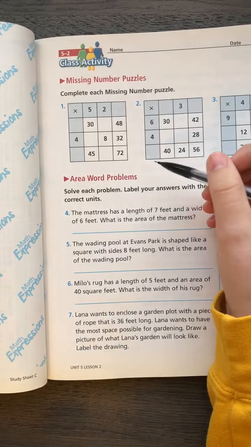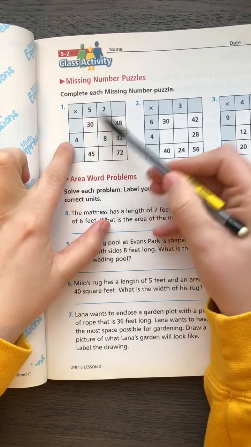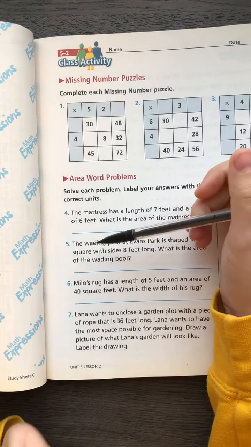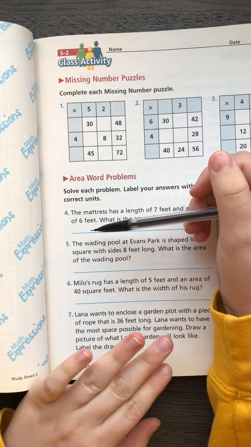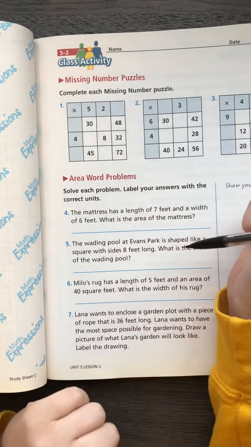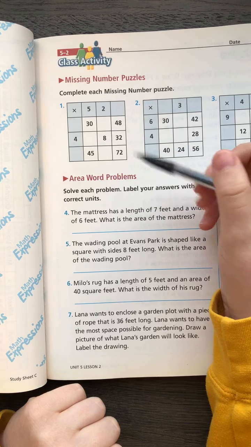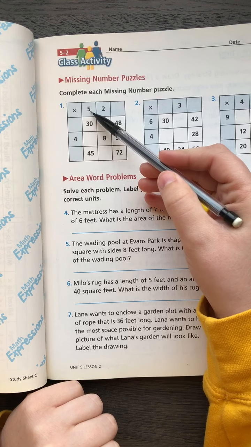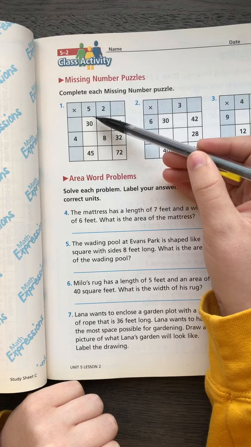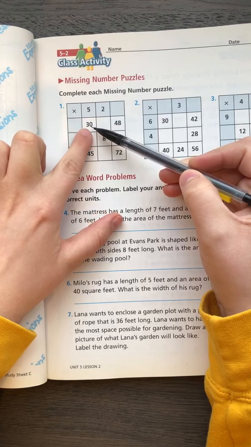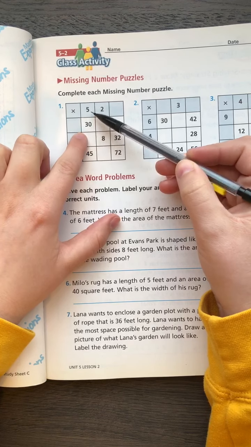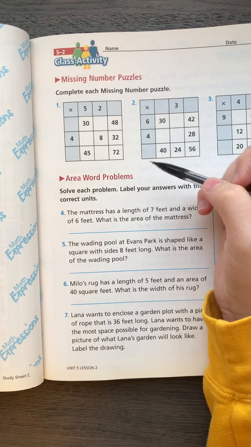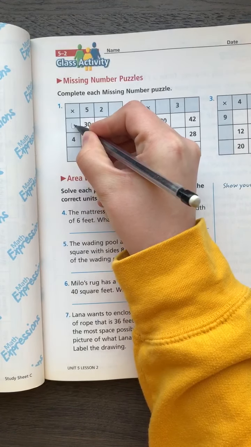So I can see one right away that's already solved for us. It's 4 times 2. 4 times 2 is 8. Okay, so they did that one for us already. But it looks like the rest of them might be that we have to solve for them. So let's start with this one up here. 30. One of the factors is 5. So we could either say 5 times what equals 30, or 30 divided by 5 equals what? Either one works. So what times 5 equals 30? 6. So let's put that in there.